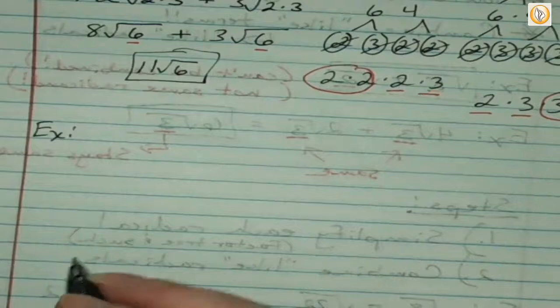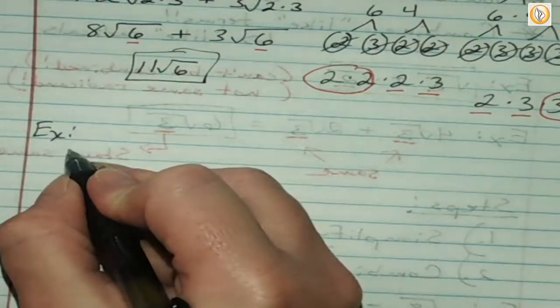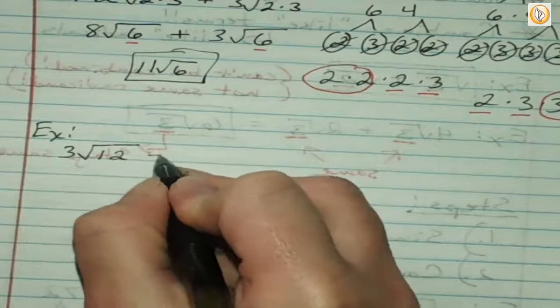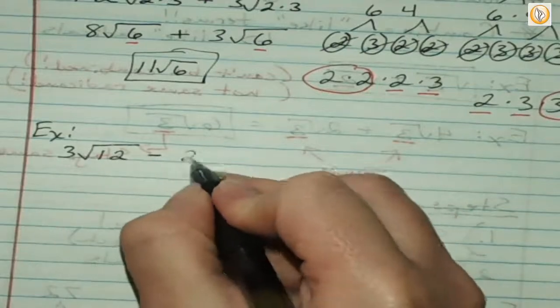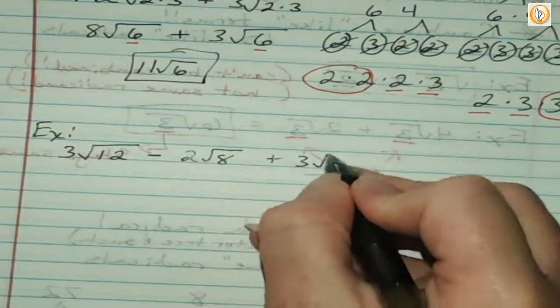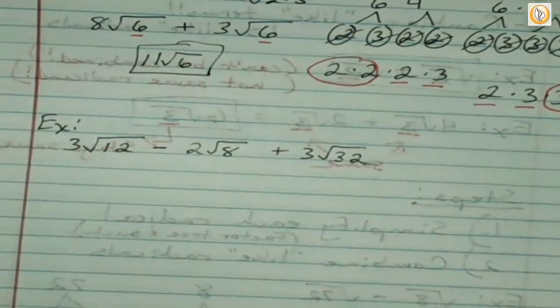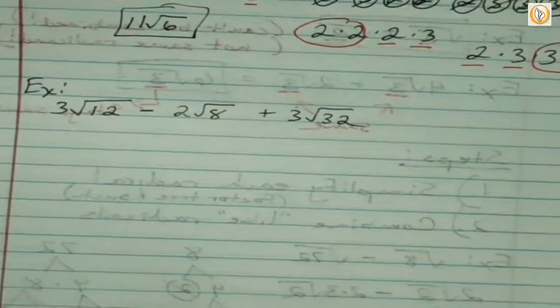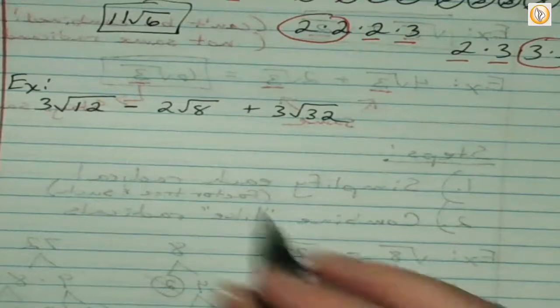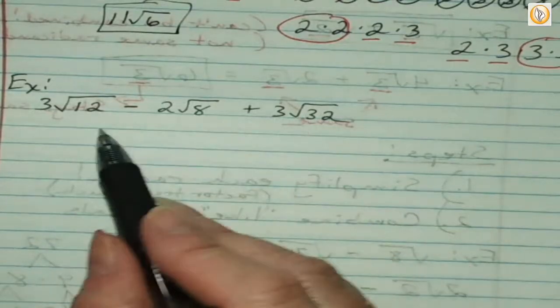So now I'm going to have, and you may want to write small, 3 times the square root of 12 minus 2 times the square root of 8 plus 3 times the square root of 32. Oh my god, that's a lot. All right, so Kelly, sit back, be an investigator. Look and see what you got first.